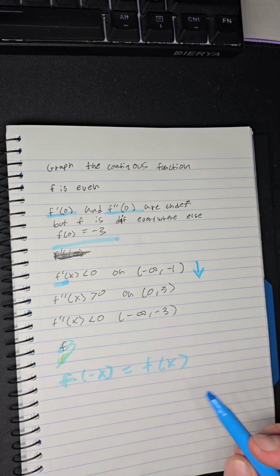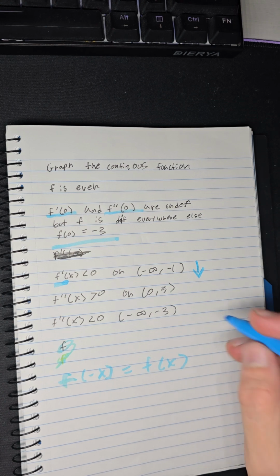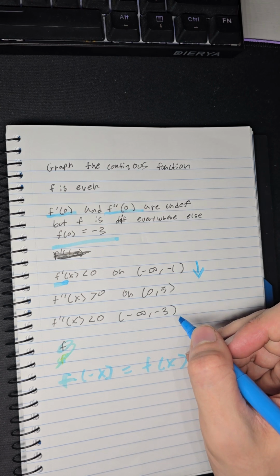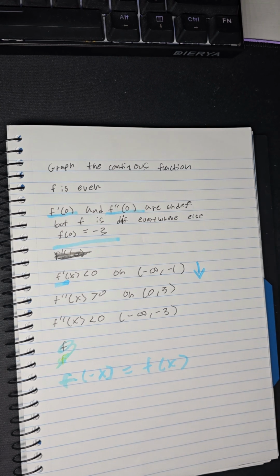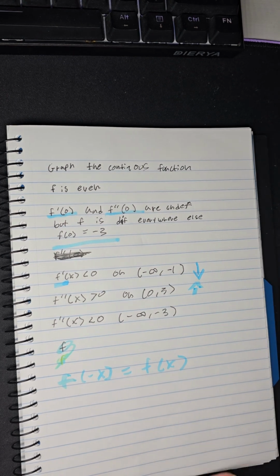And if f double prime of x is greater than 0 on 0, 3, then the function is going to go up at that point.